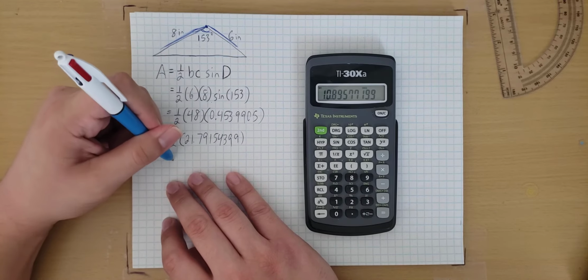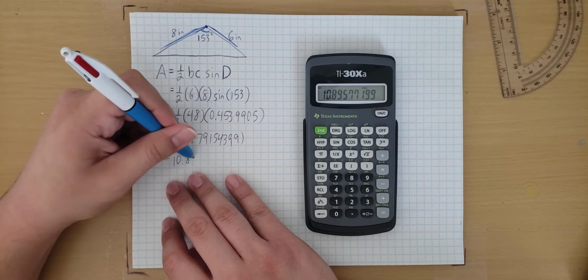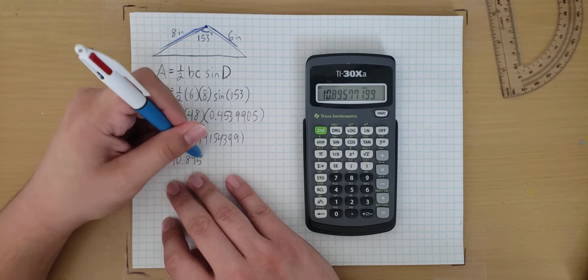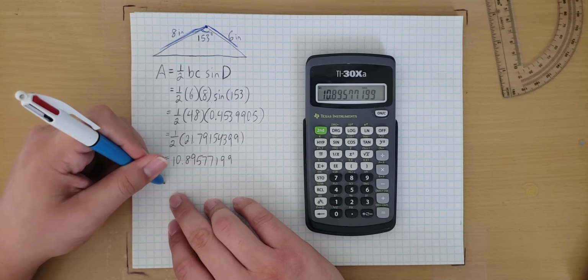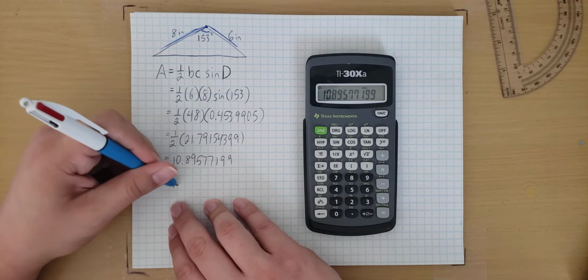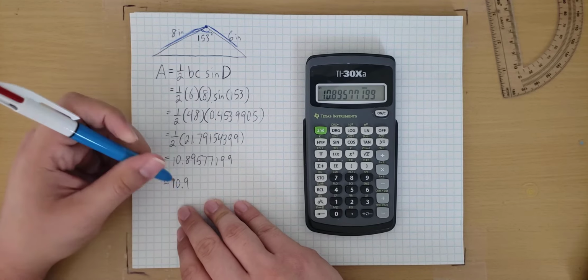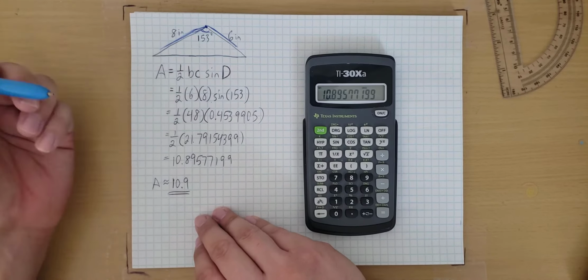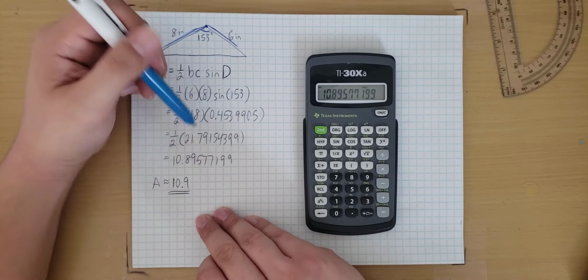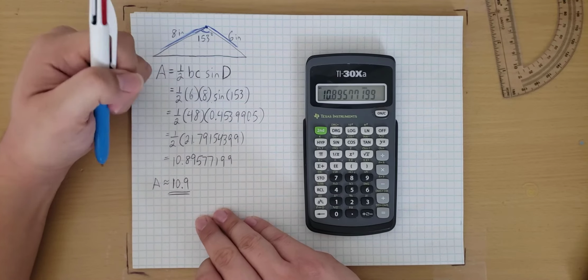And we get 10.89577199, rounding to the nearest tenth, approximately 10.9.